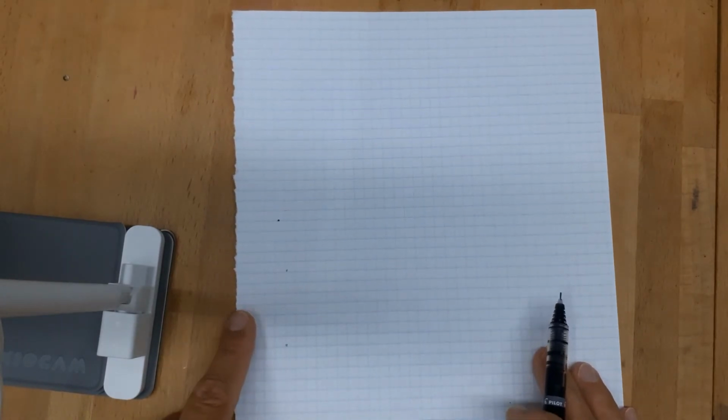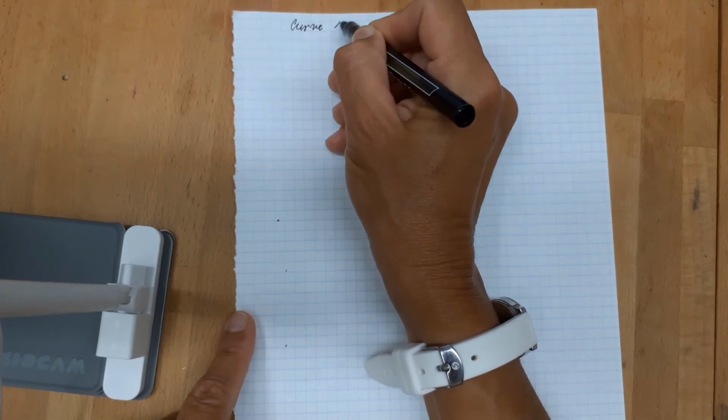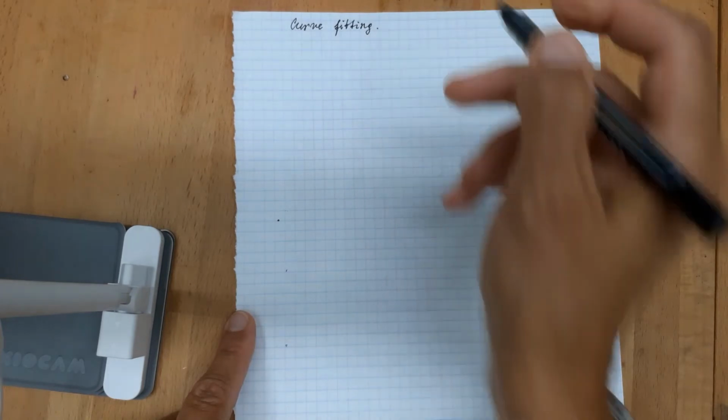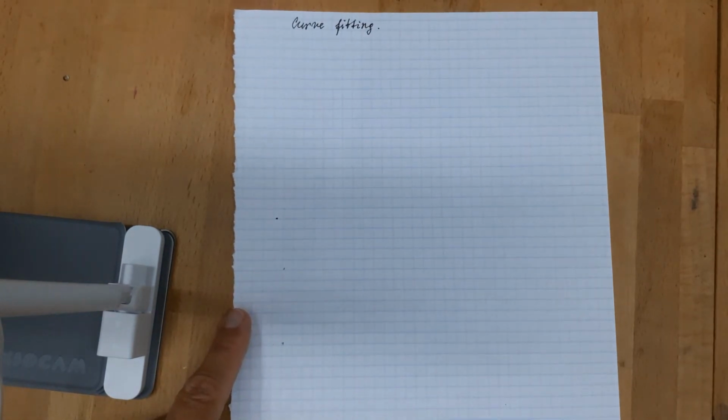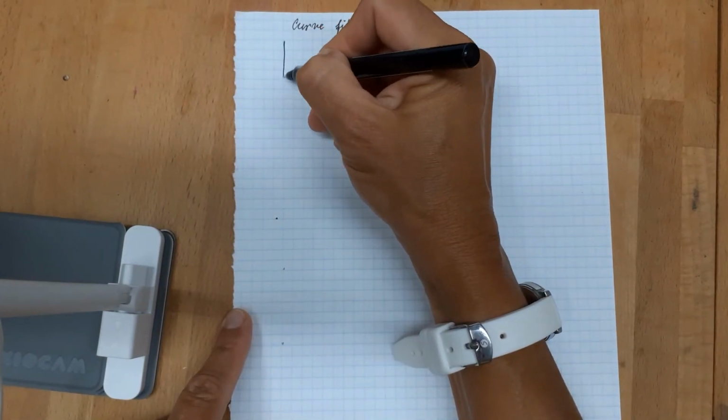Okay. Now I'm going to move to curve fitting. Curve fitting. What is curve fitting? Curve fitting happens when somebody gives you the picture which looks like a sine or cosine, but they don't give you the formula. And you will need to actually find what kind of formula this picture is going to produce.